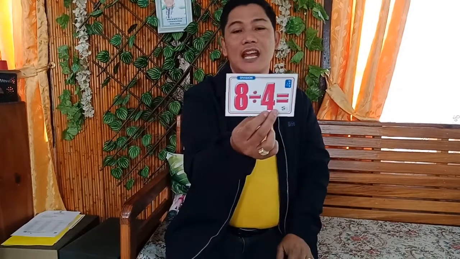4 divided by 4 is 1. 9 divided by 9 is 1. 8 divided by 4 is 2. 18 divided by 9 is 2. 12 divided by 4 is 3. 27 divided by 9 is 3. 16 divided by 4 is 4. 36 divided by 9 is 4.